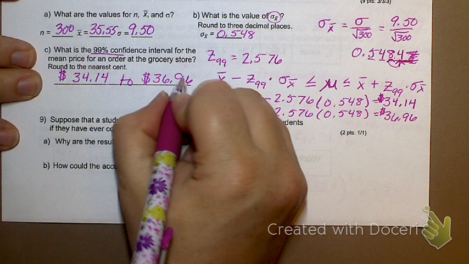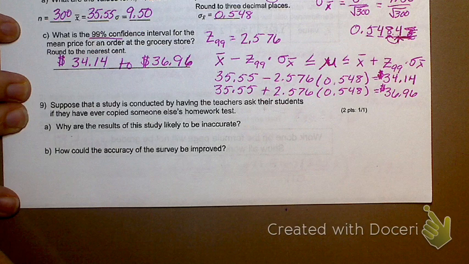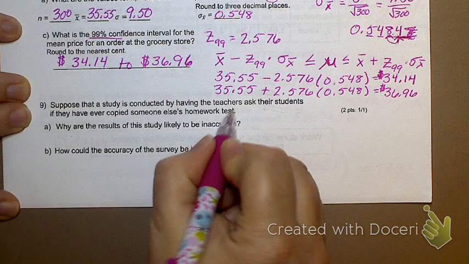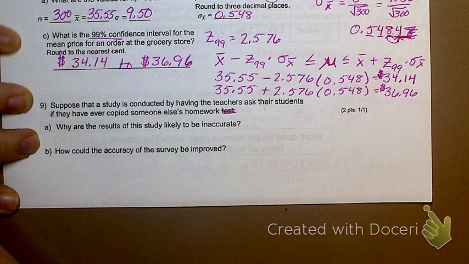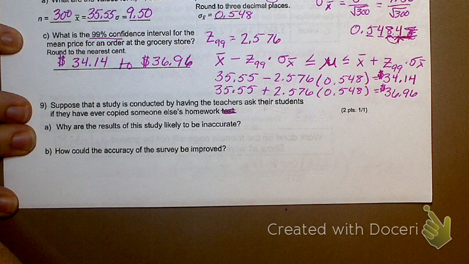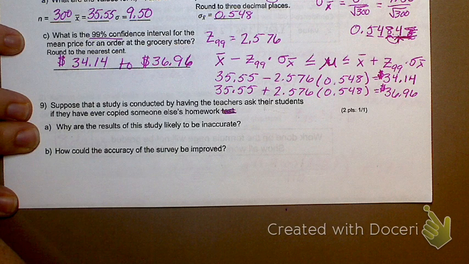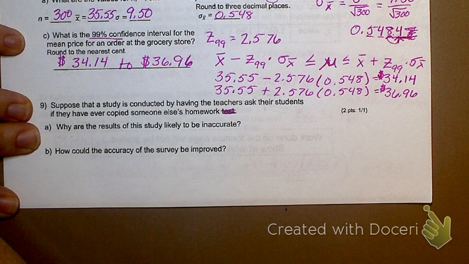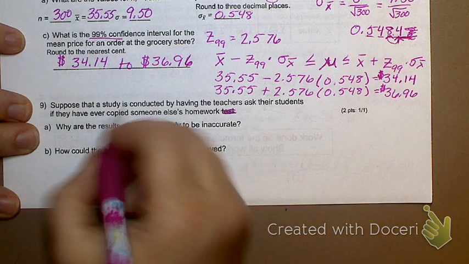All right, suppose that a study is conducted by having the teachers ask their students if they have ever copied someone else's homework. There shouldn't be the word test there. Why are the results of this study likely to be inaccurate? Give me a reason why. Students wouldn't tell the teachers that. Okay, students might lie.